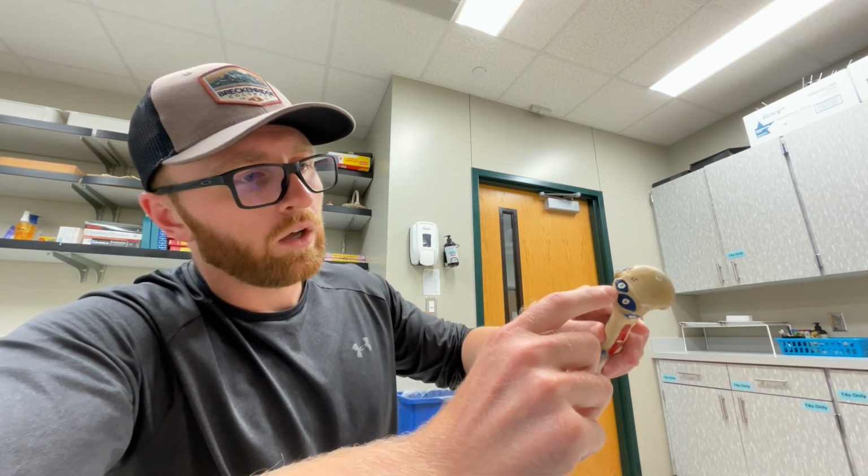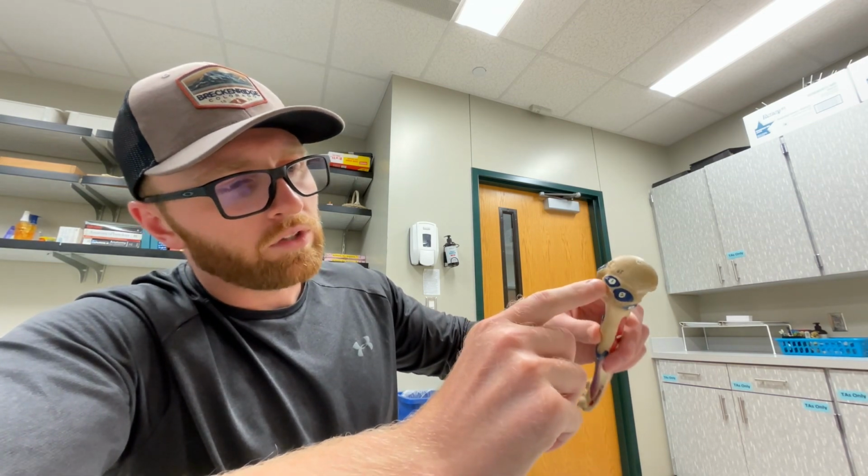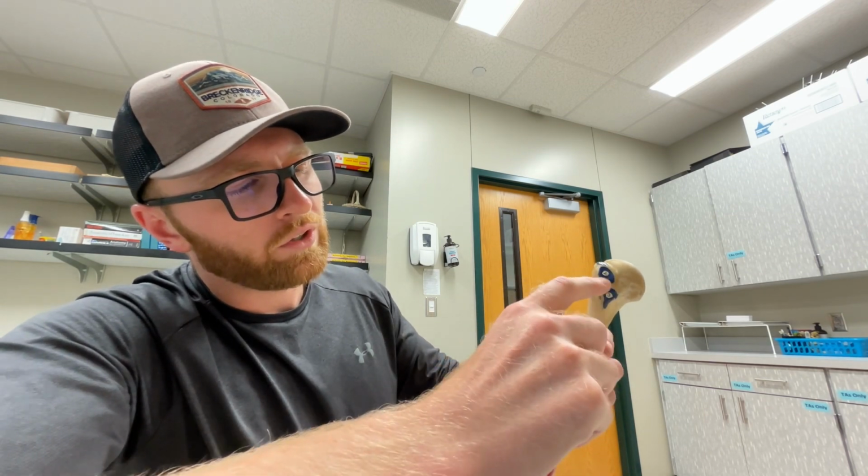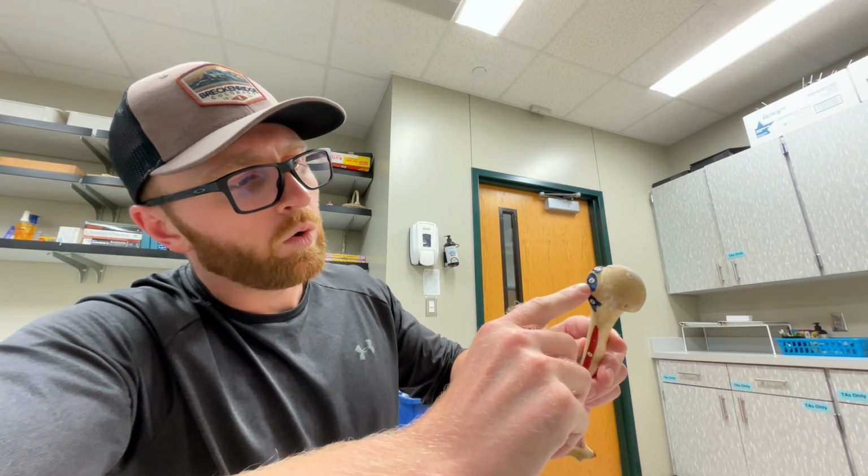So here at the most proximal, I suppose, we have the supraspinatus muscle inserting. And then if we move posteriorly, we have the infraspinatus muscle inserting here. And then on the most posterior portion, we have the teres minor muscle inserting.